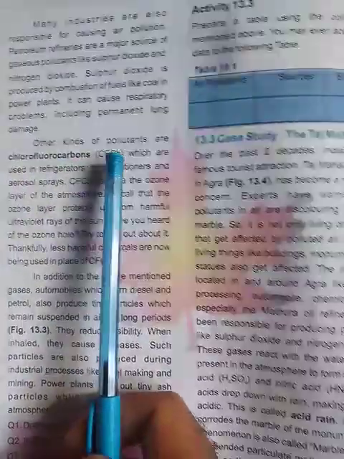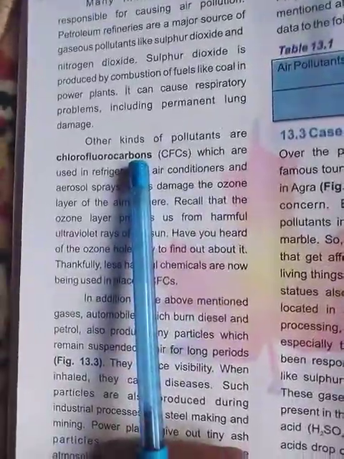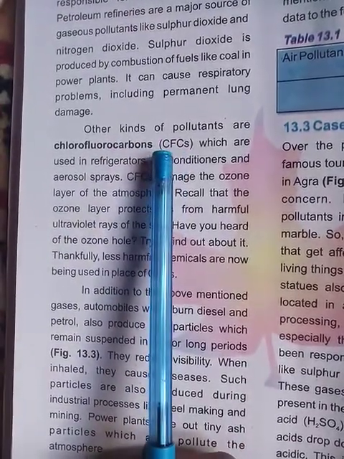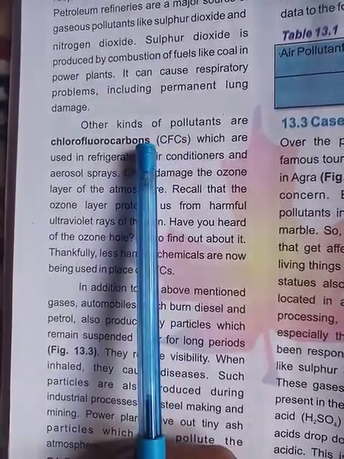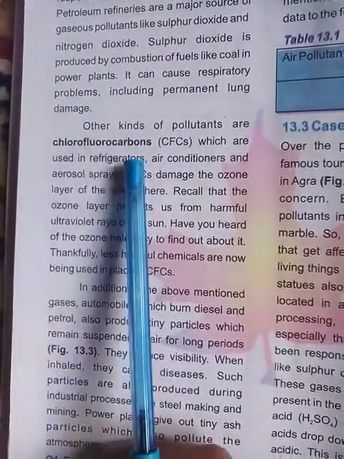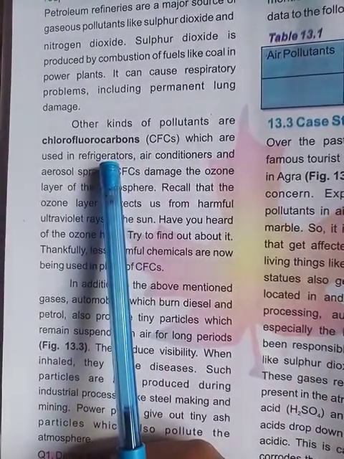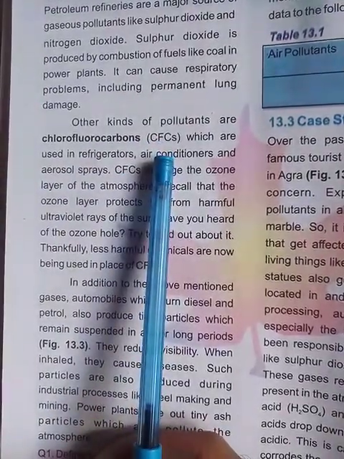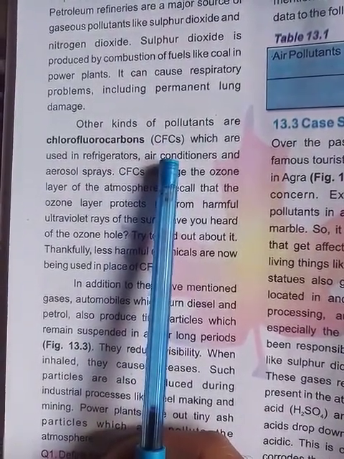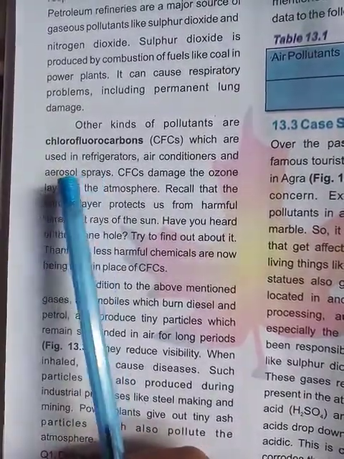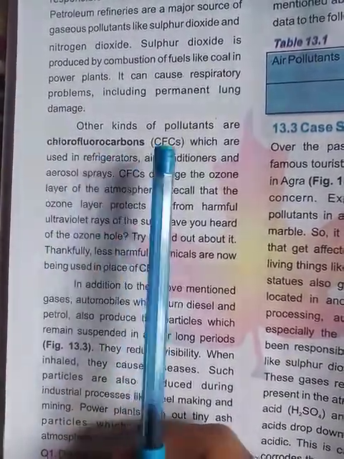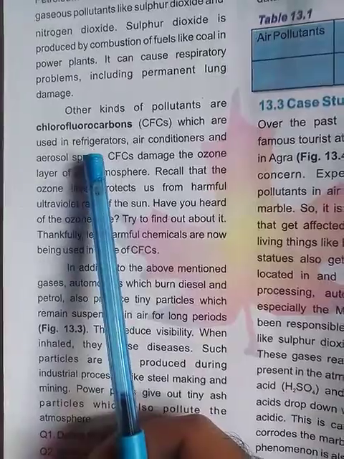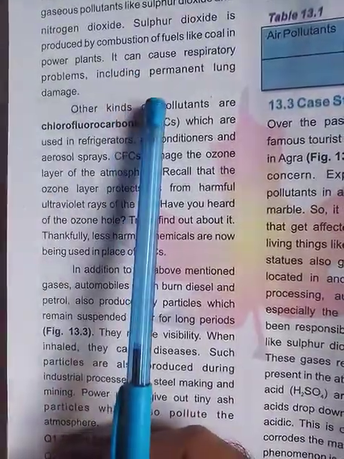So the other kind of air pollutant is chlorofluorocarbons. These chlorofluorocarbons are called CFCs. These are air pollutants, and these CFCs are released from the refrigerators which we use at our homes, the air conditioners which we use in our offices, and aerosol sprays. These release one of the pollutants called chlorofluorocarbon.